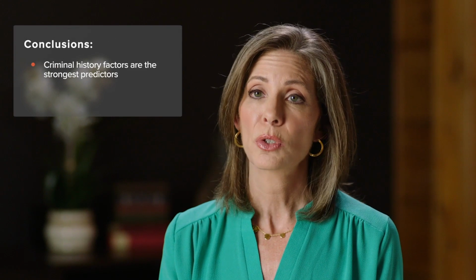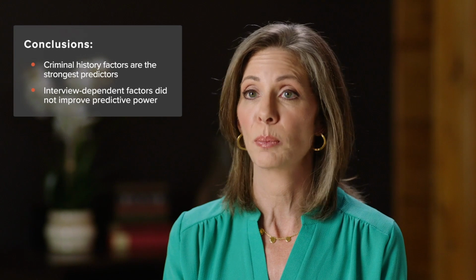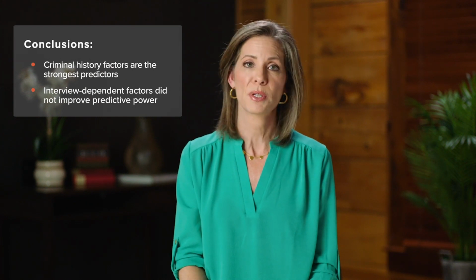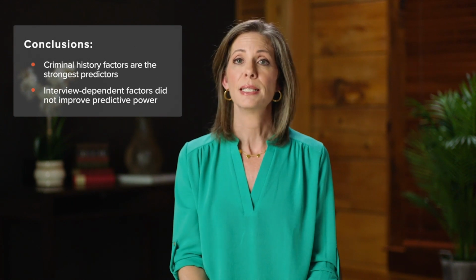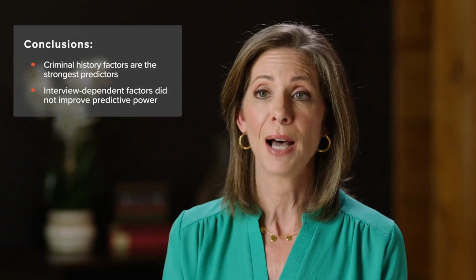Second, the researchers also concluded that including interview-dependent factors related to a person's community ties or stability did not improve a tool's predictive power. So things like mental health concerns, substance use, where the person lived, and whether the person was employed, information usually obtained by conducting an interview, did not add to pretrial prediction if criminal history factors are already known.